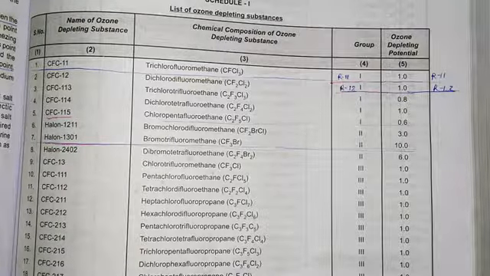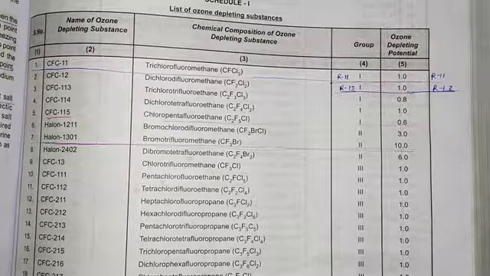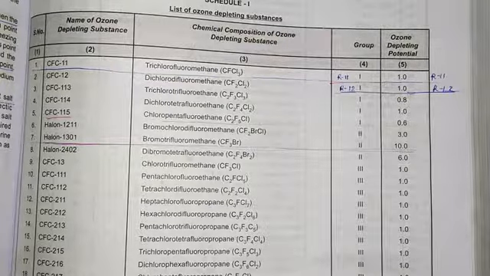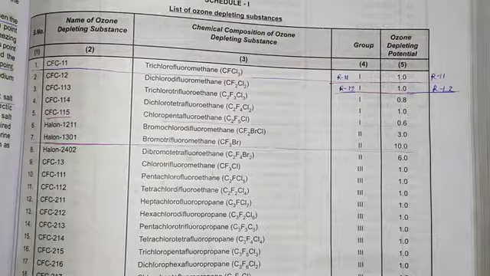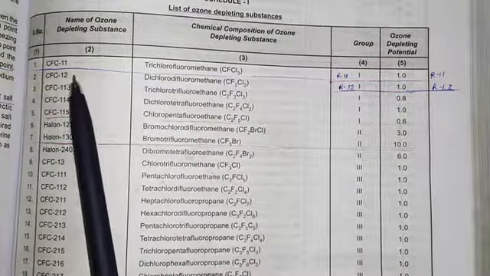Okay, now next is refrigerants and their effect on ozone. As you know, CFCs are very harmful for the ozone layer because chlorofluorocarbons, which contain chlorine, react with ozone and change it to oxygen. So freons or chlorofluorocarbons are very harmful, and they destroy 1000 times more than carbon dioxide. So you can see the ozone depleting potential of different refrigerants. So we will see the basics.